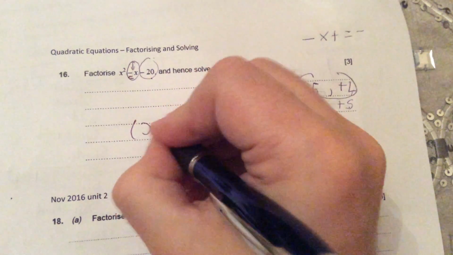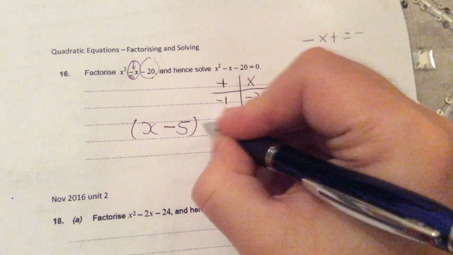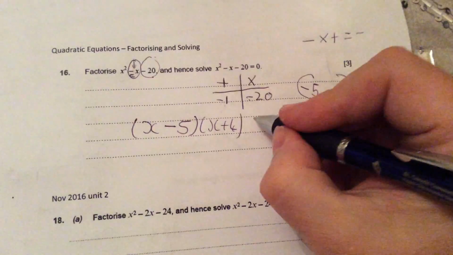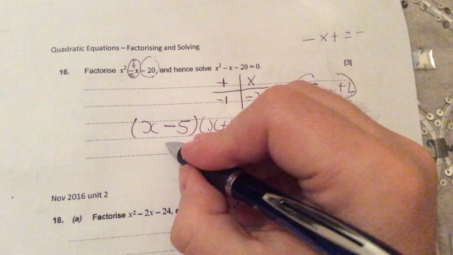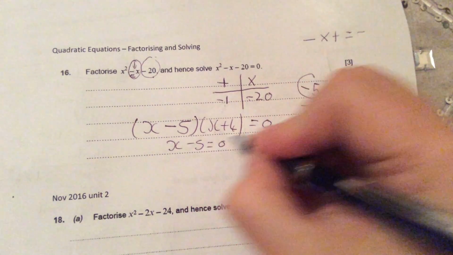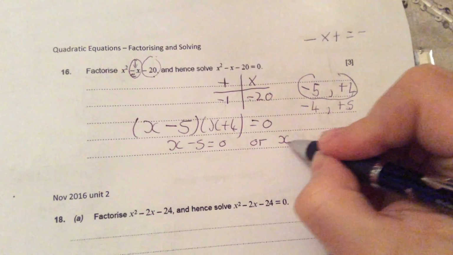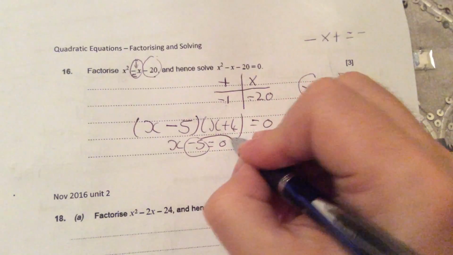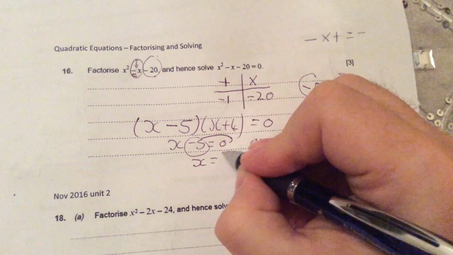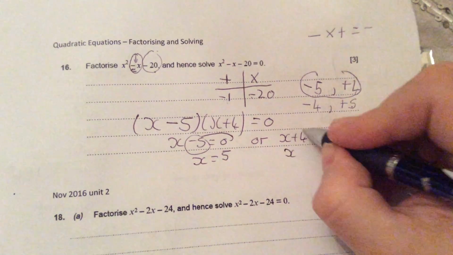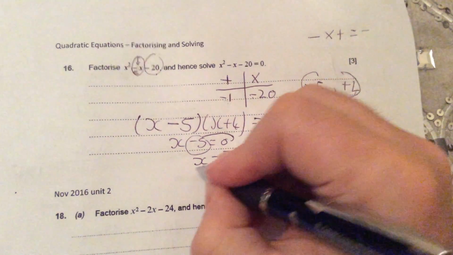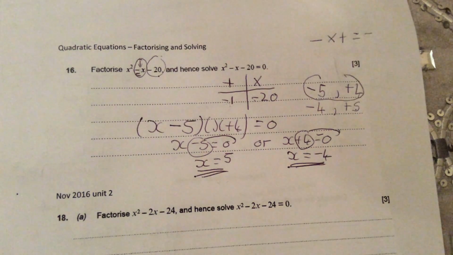So when I factorise it, I write x minus 5, x plus 4. When it tells me to solve it, I put it equal to 0. I put the first bracket equal to 0 and the second bracket equal to 0, and then I take the number over the other side. When it goes over the other side, it becomes the opposite. So the opposite of take away 5 is plus 5, and the opposite of add 4 becomes minus 4. So the answer here is x equals 5 and x equals minus 4.